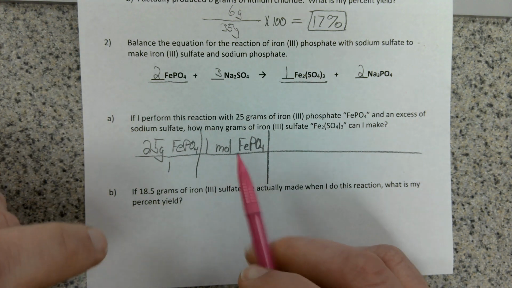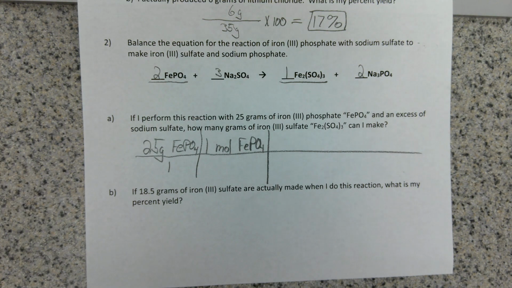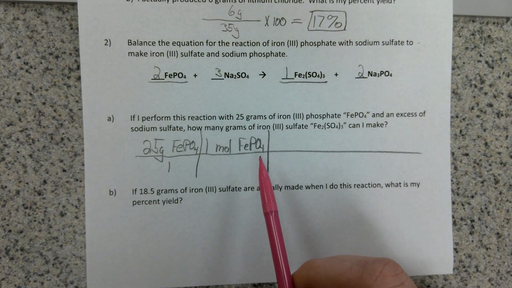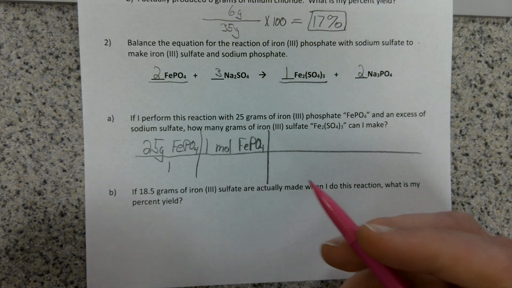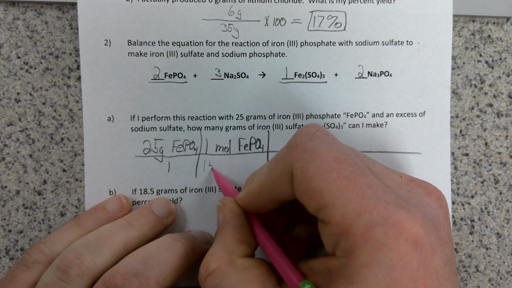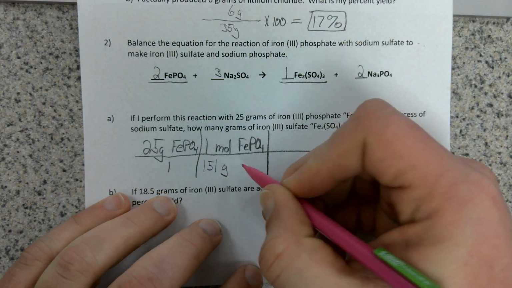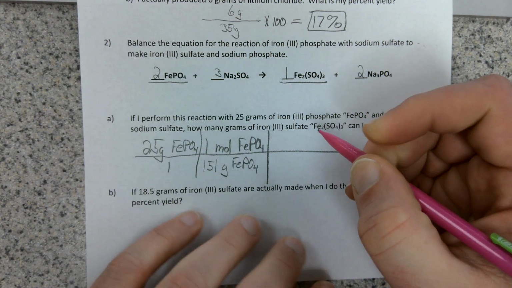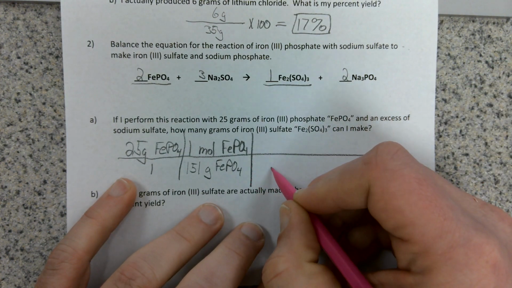So iron, let me check that. Iron's mass is 56. P, phosphorus's mass, is 31. And then oxygen is 16 times 4, that's 48. So altogether, we're going to have 151 grams of FePO4. That's our molar mass.